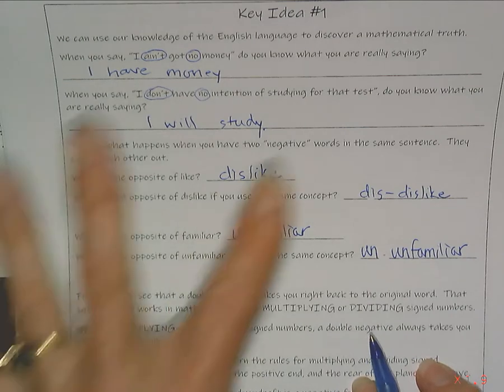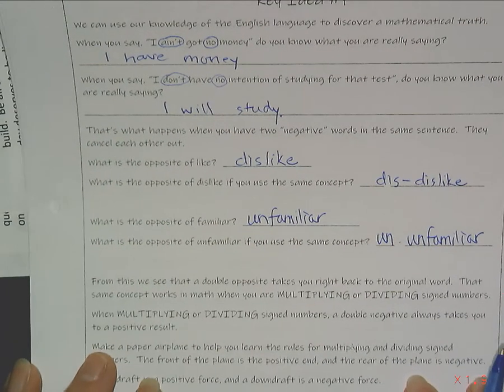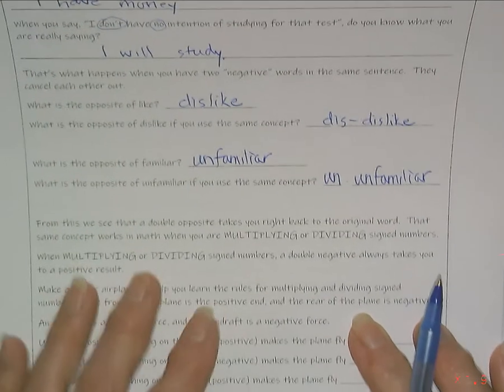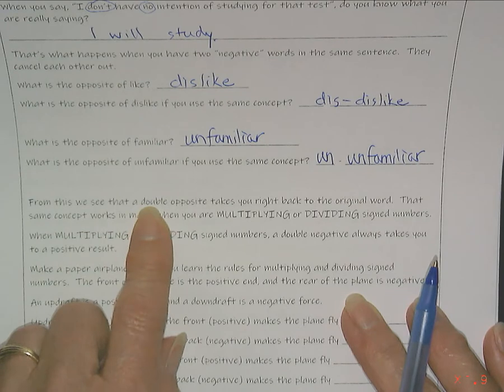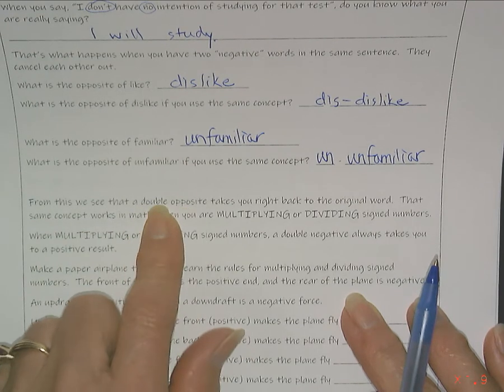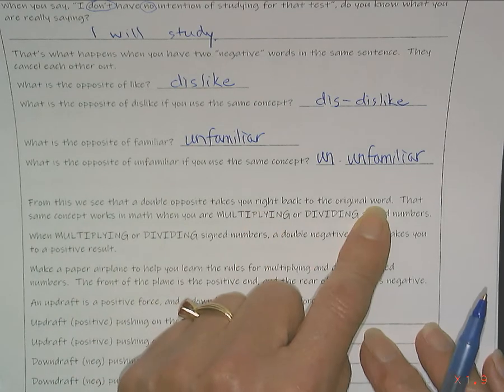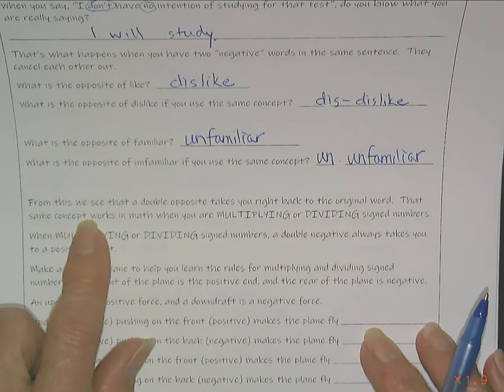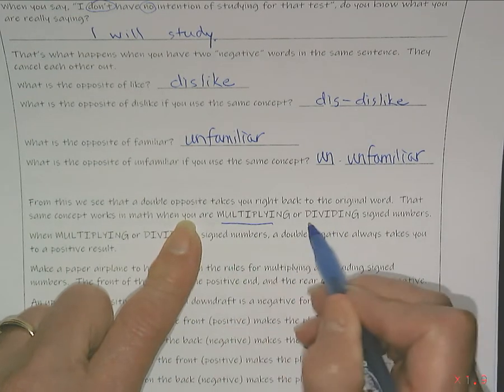So with some sentences and some words, we're demonstrating what happens when you have a double negative. From this, we can see that a double opposite, another word for a double negative, takes you right back to the original word. That same concept works in math when you're multiplying or dividing.